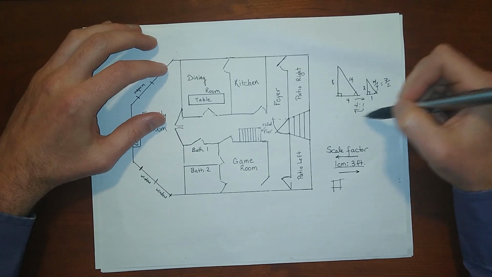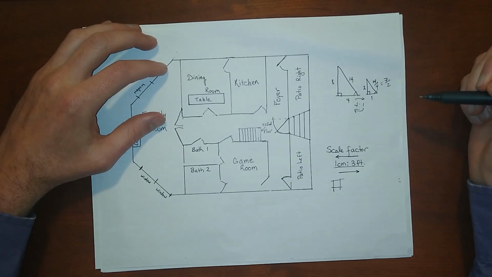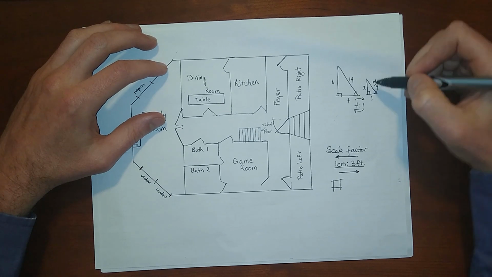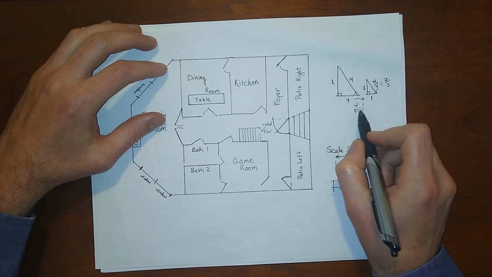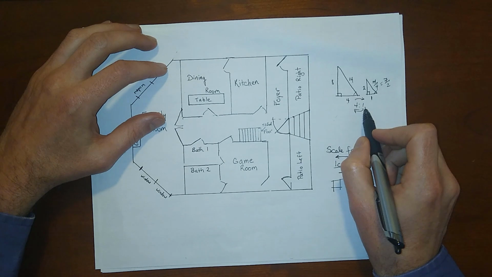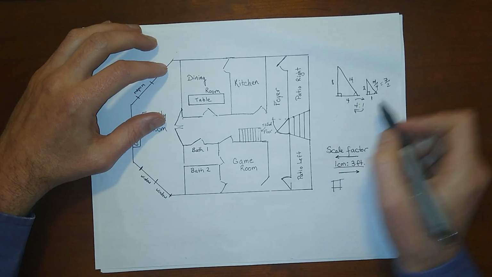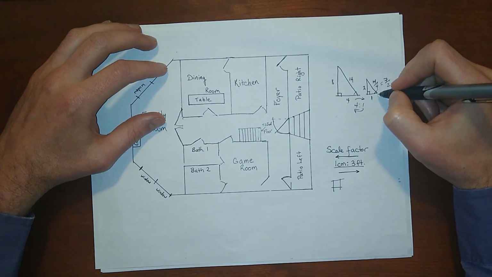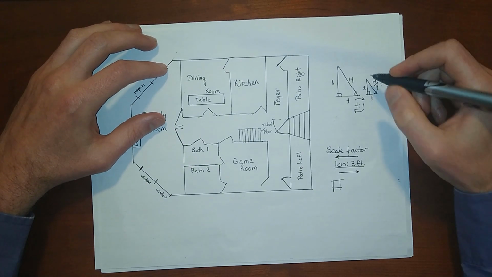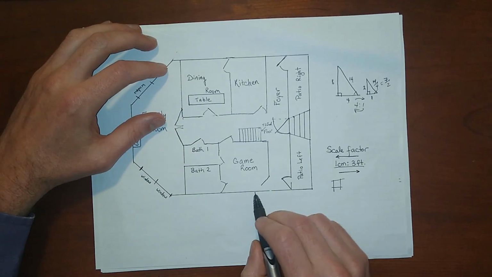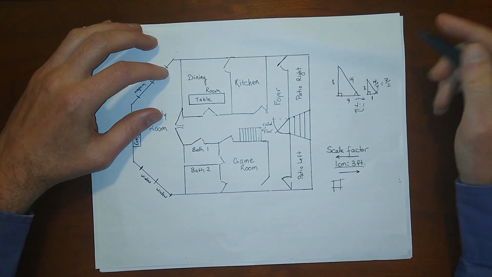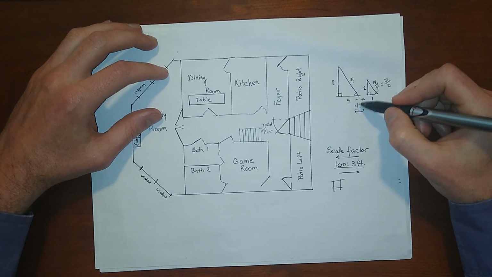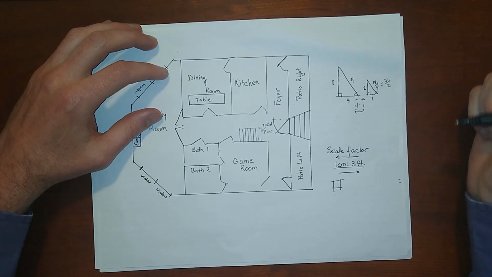What does it actually mean? In terms of a map like this or a blueprint, it means for every single unit that I have on the smaller thing, that is going to correspond to 4 of those units in real life. You notice there's no units here. So if I have 1 inch here, going from the smaller thing to the actual real life object, its units in the same dimension are going to be 4 times as much. So if it's 1 inch here, it's 4 inches here.